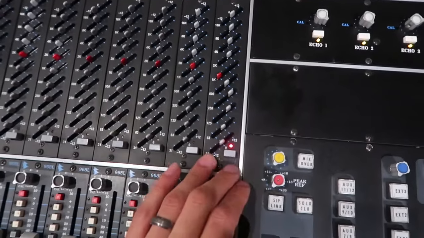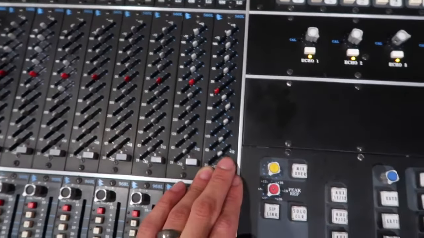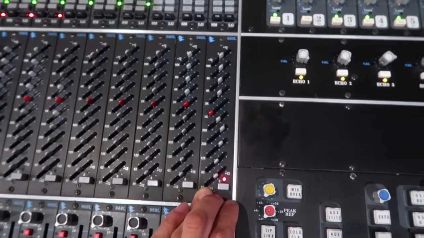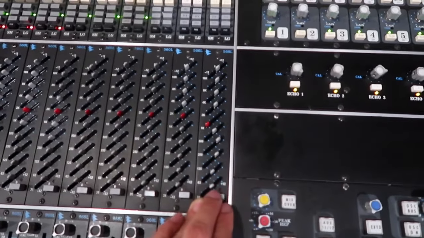So this is with it, it's without. With. It's only a slight difference. You can only barely hear it.